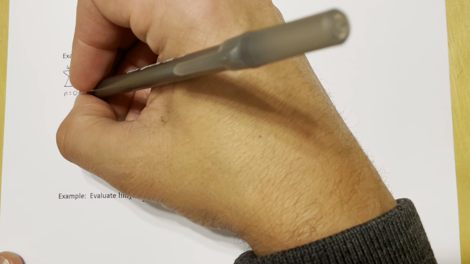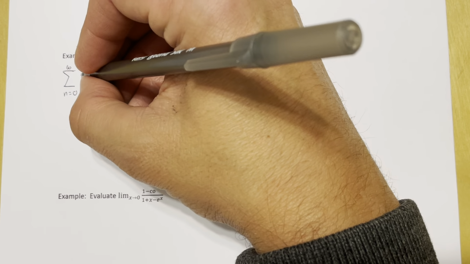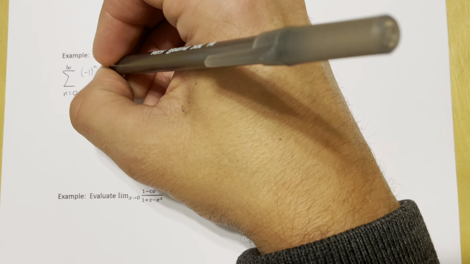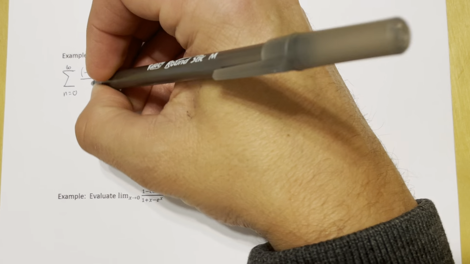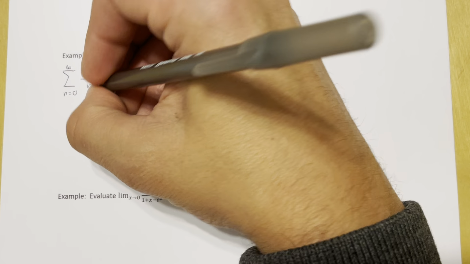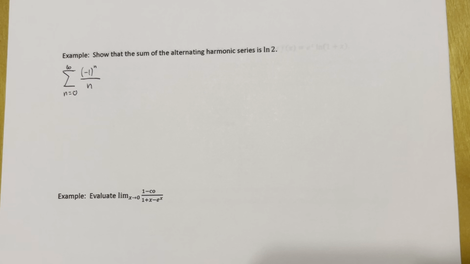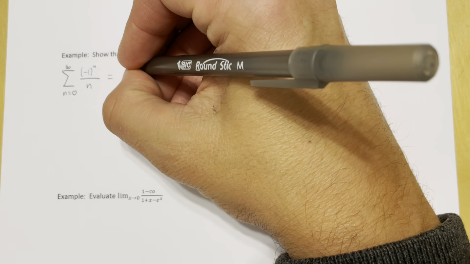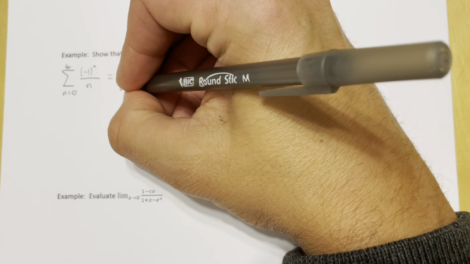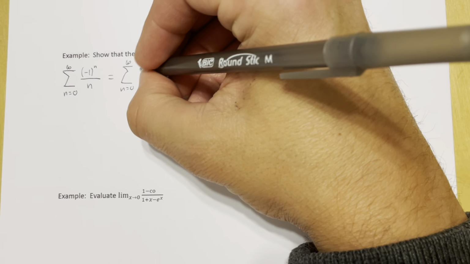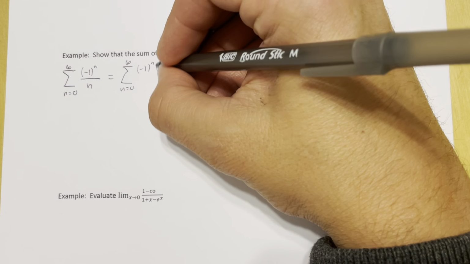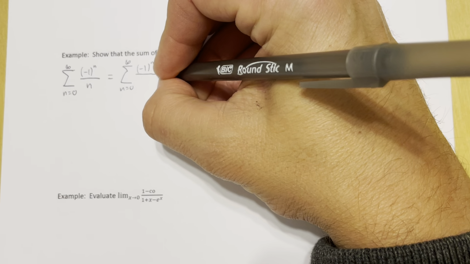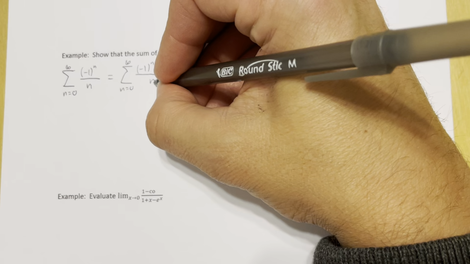It's a sum where n goes from 0 to infinity of negative 1 to the n times 1, where you don't even need to write times 1, but over n. That's how we define the alternating harmonic series. But you can write this way: negative 1 to the n times 1 to the n. Of course, 1 to the n is just 1, so it doesn't really change anything when I do that.